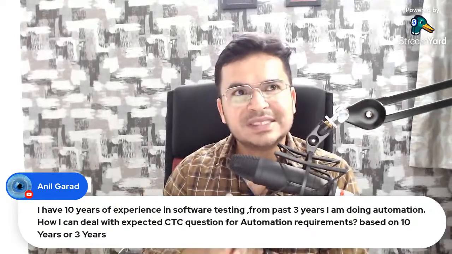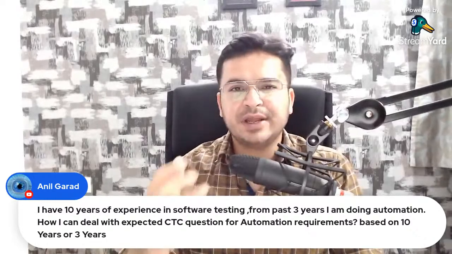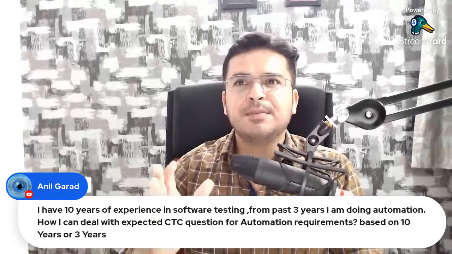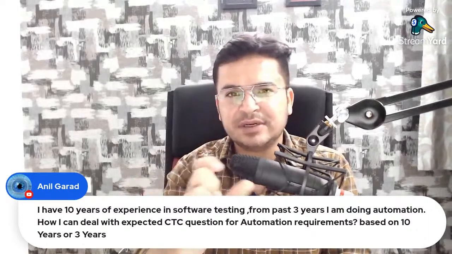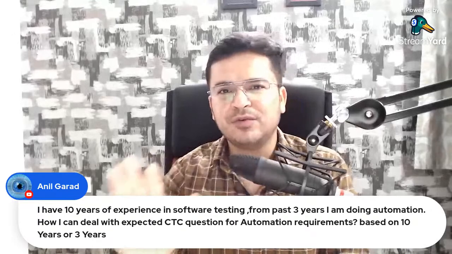Now coming back to the CTC. CTC is very subjective, Anil. Let's take one example. I'm not sure about your current city or your current CTC. But if you talk about Bangalore, the general CTC with 10 plus years should be minimum, not minimum, again, I will say standard range, 25 to 40.